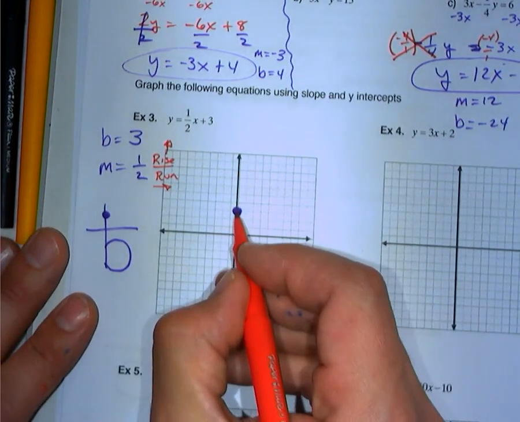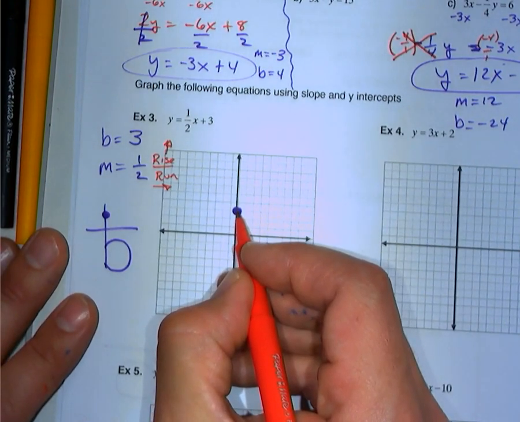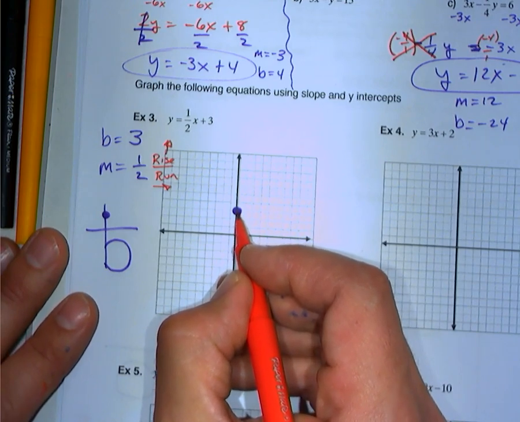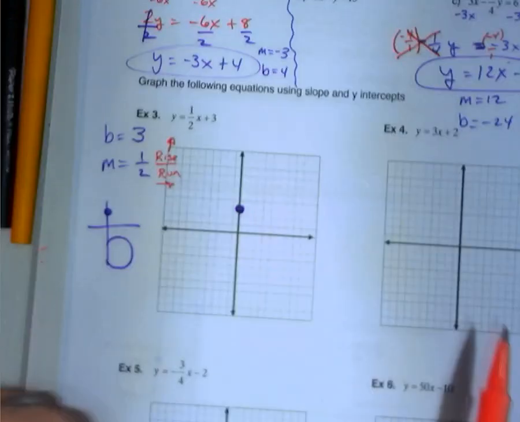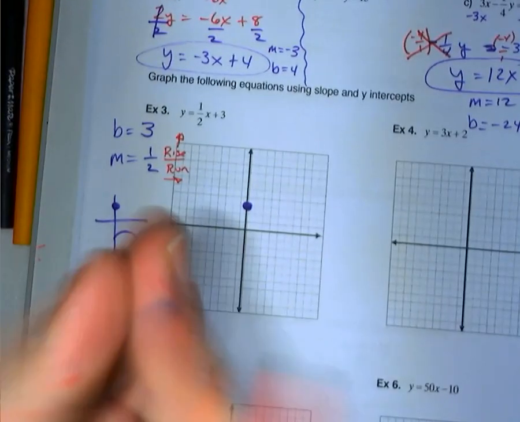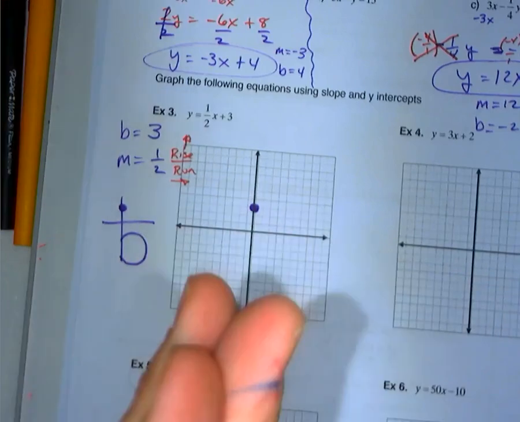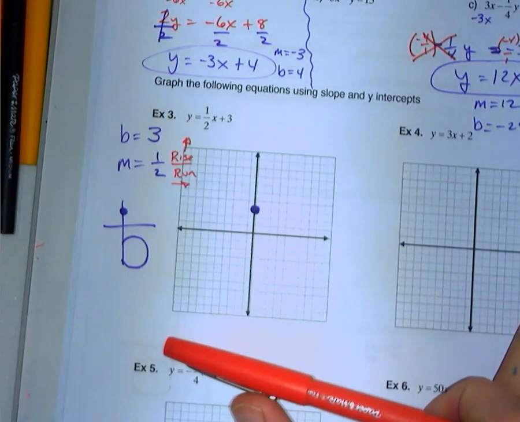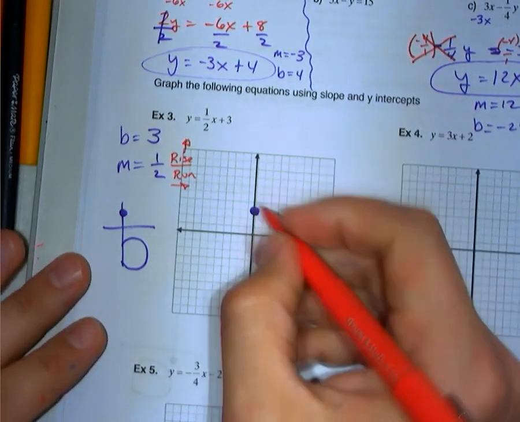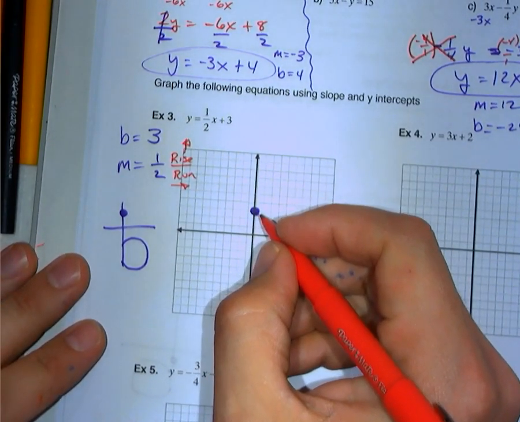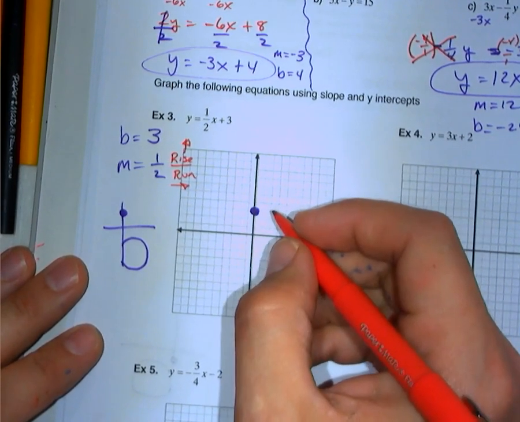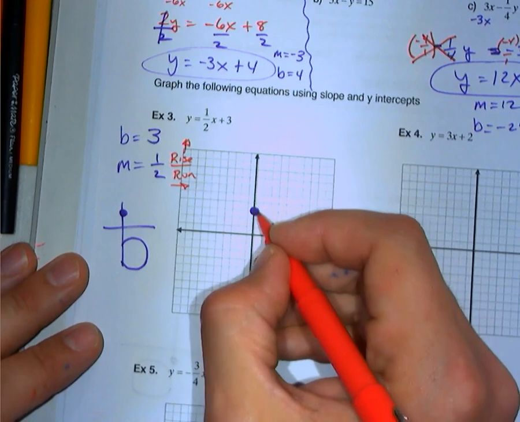Okay, so the little song I have is you put your pencil on the B. It's not hard, you see. Man, we're having fun. Now it's time for rise over run. And then we will graph you. We will graph you. Right? Oh, man. You want me to sing it again? It's like We Will Rock You. You guys know Queen, right? Oh, man. We will graph you.